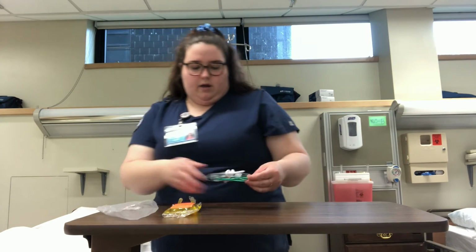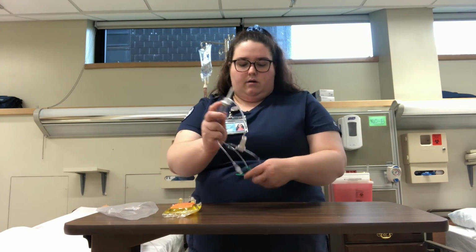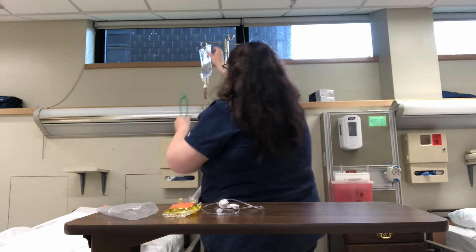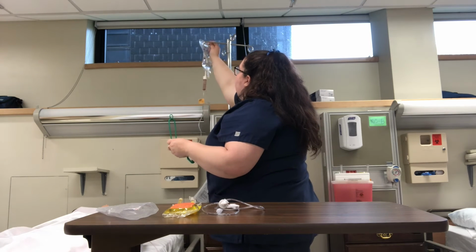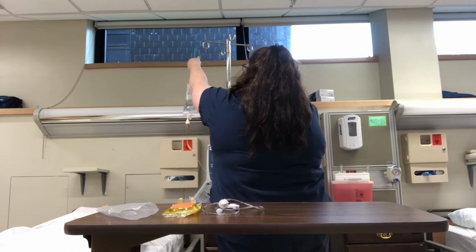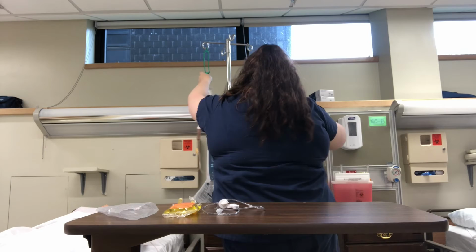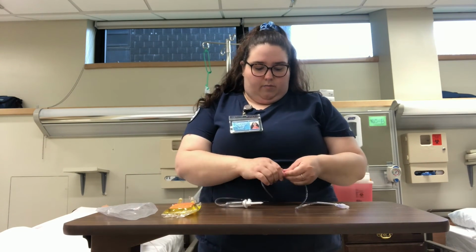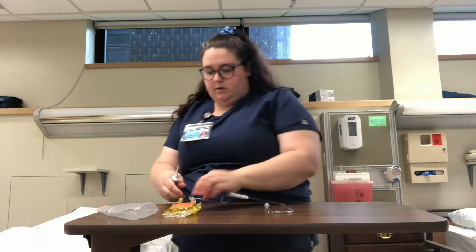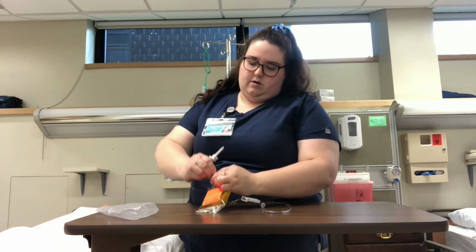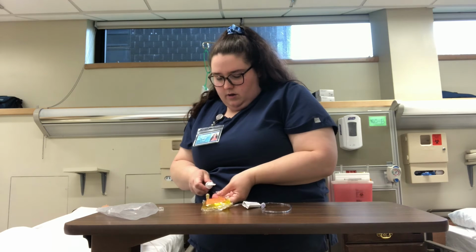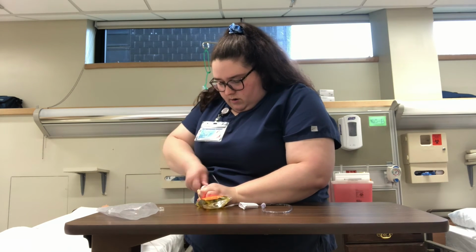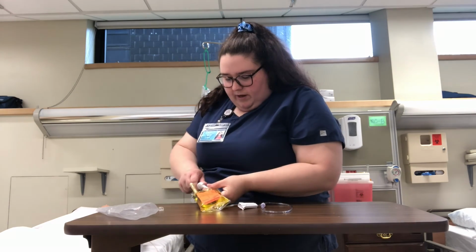I'm going to take my new tubing. I'm going to hang my primary line lower. I'm going to make sure that is clamped. Open that up. Spike the bag.